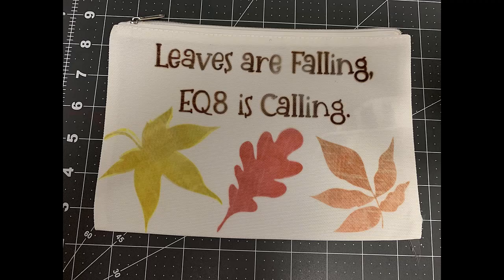Here is my first transfer. As you can see, the ink is actually infused with the fabric, so it does differ from vinyl, where vinyl will sit on top of the fabric.